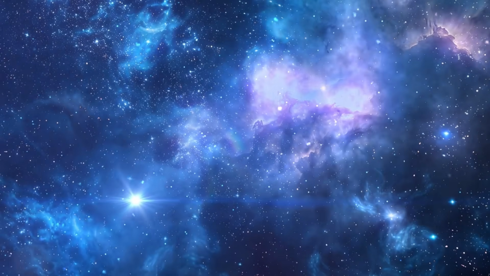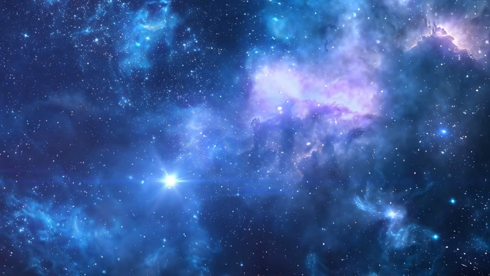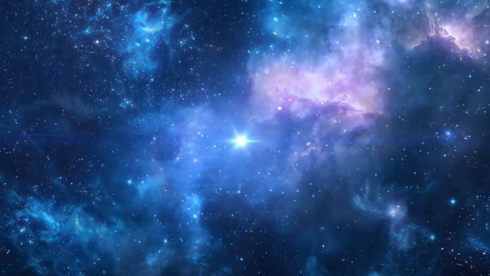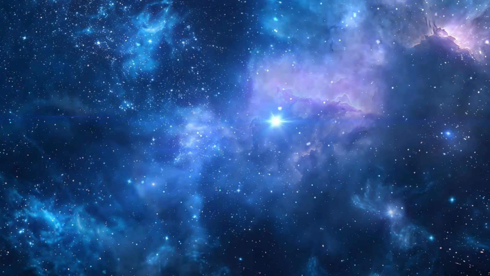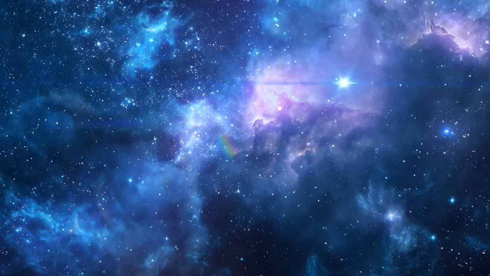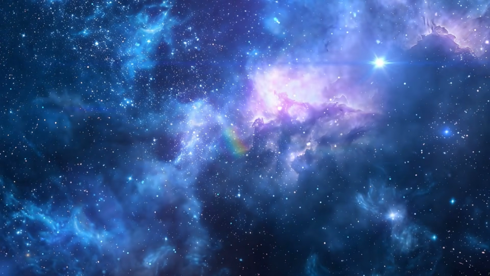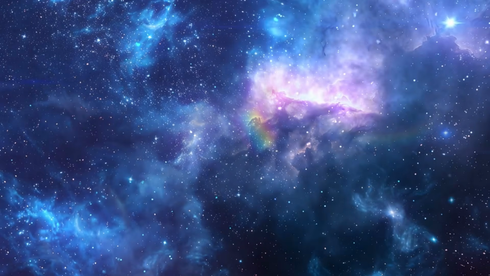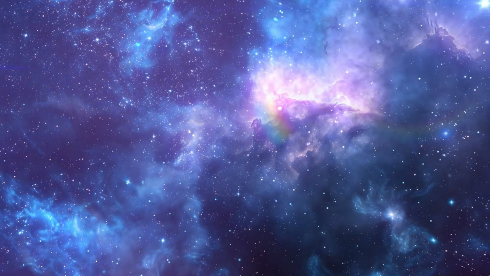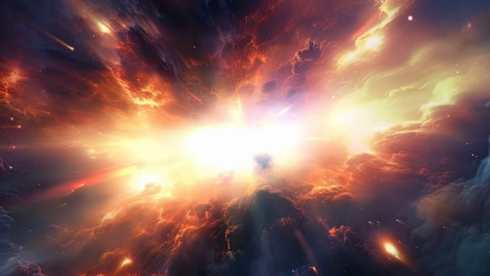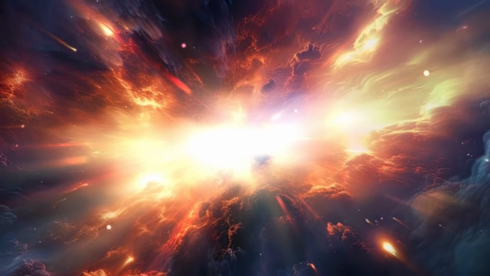The hot intracluster gas deserves particular attention. Galaxy clusters are filled with a diffuse plasma, gas that has been heated to tens of millions of degrees by the gravitational compression of falling into the cluster's potential well. This gas is so hot that it emits strongly in X-rays, and X-ray observatories in space have mapped its distribution in thousands of clusters.